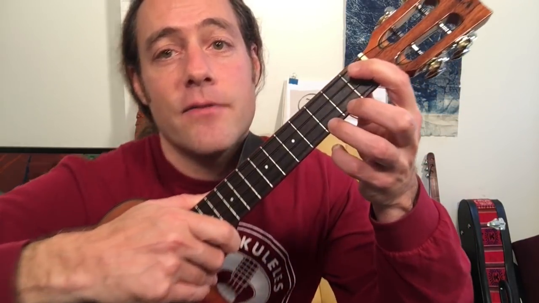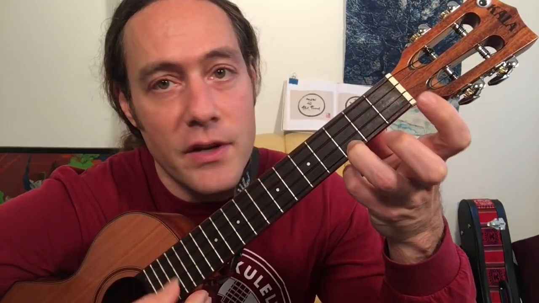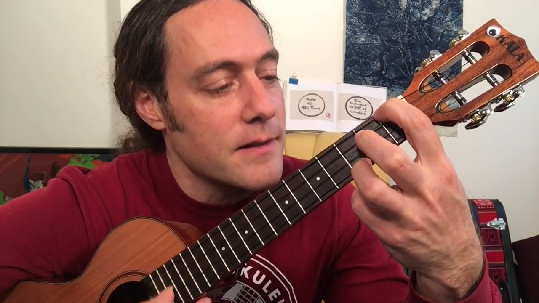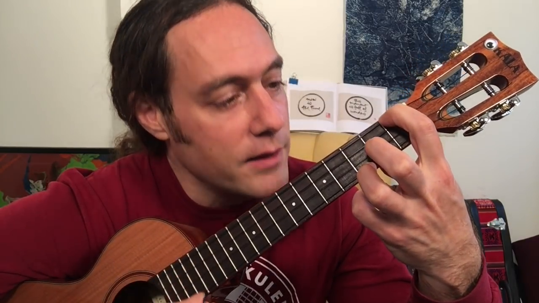So we're altering that chord. This is a very common fingering on the ukulele for an augmented chord. Here's C, here's C augmented. Right away it has a very interesting quality.